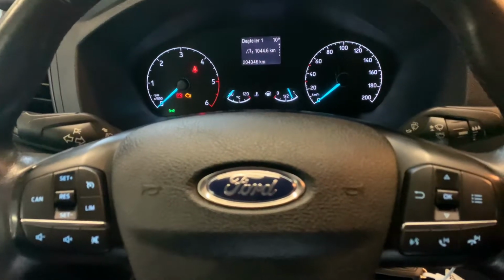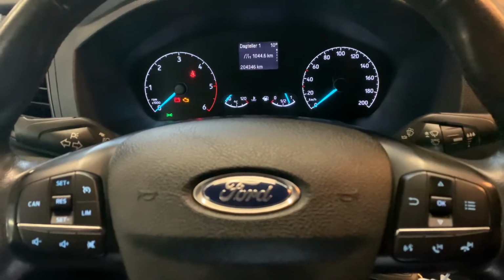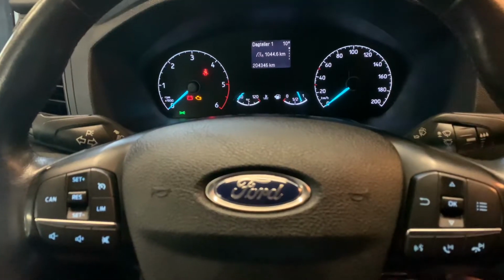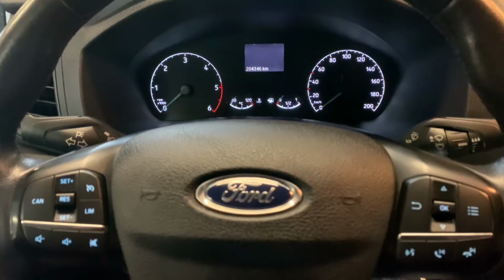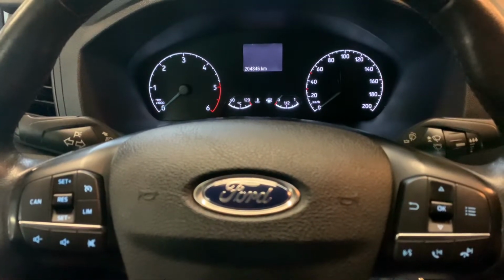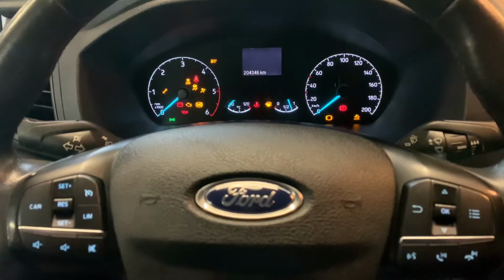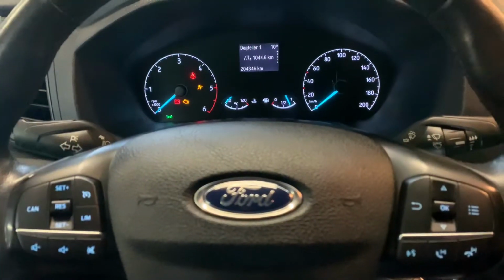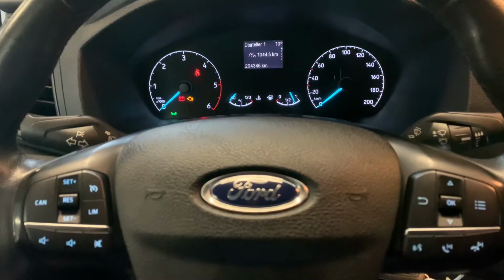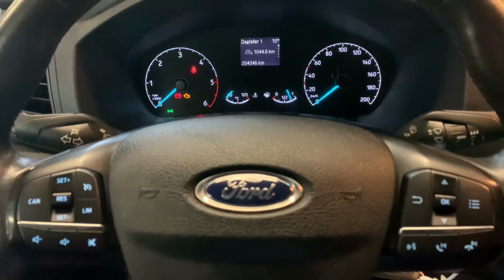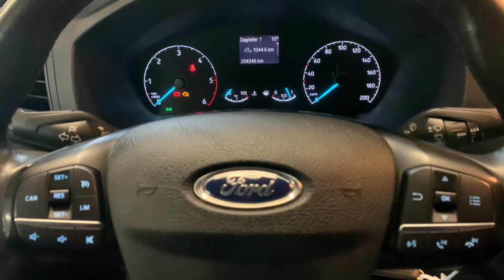And you can check if it's working by turning off the ignition. Let go of the pedals, the accelerator pedal and the brake pedal. Turn the ignition back on, and normally if the service is due, the menu appears over here, the indicator appears here, and if it doesn't appear, then you have successfully reset the oil service.